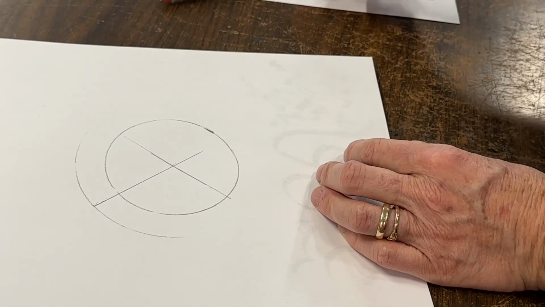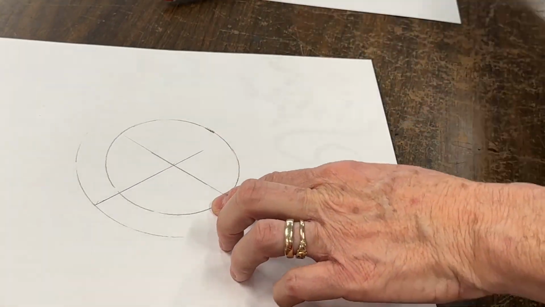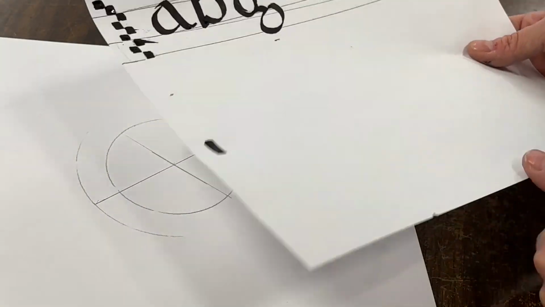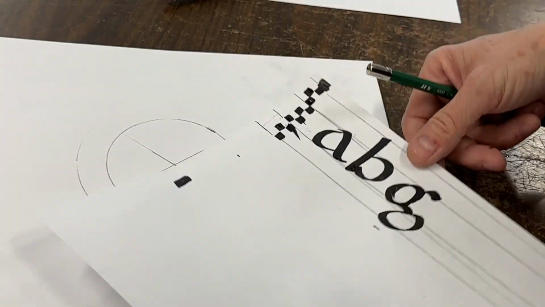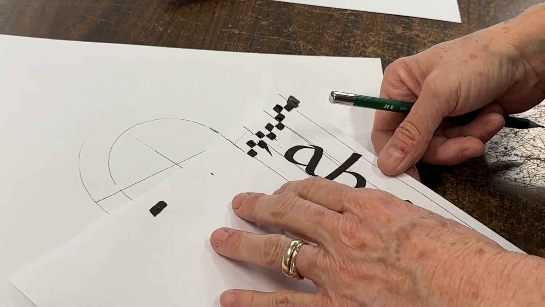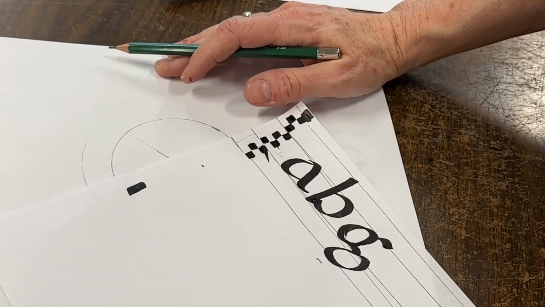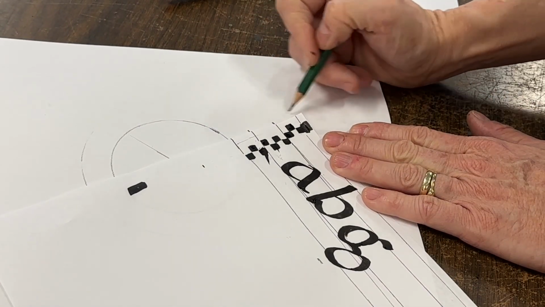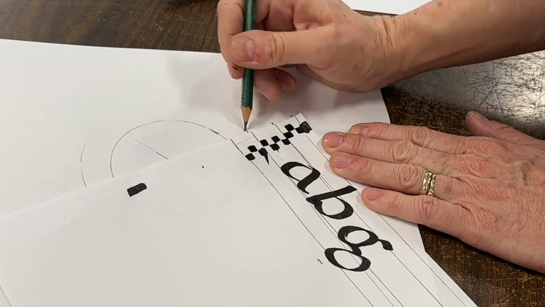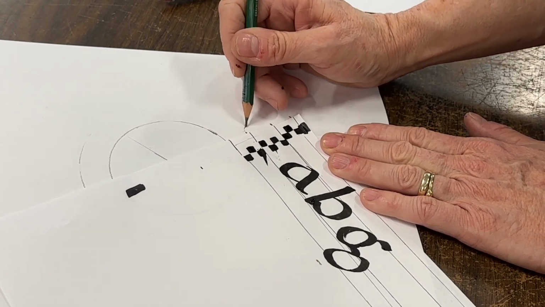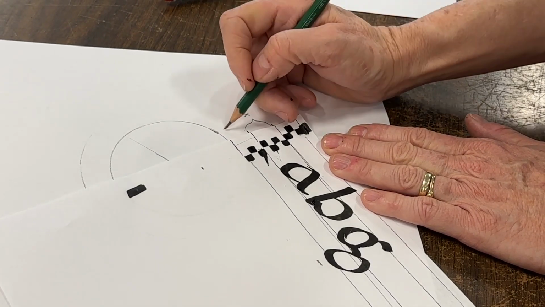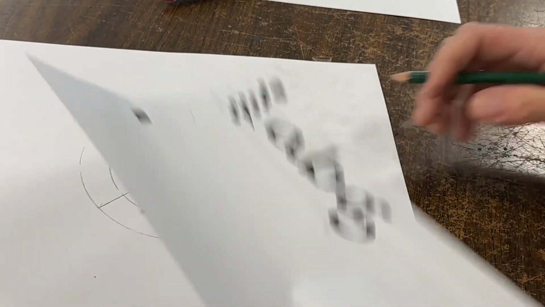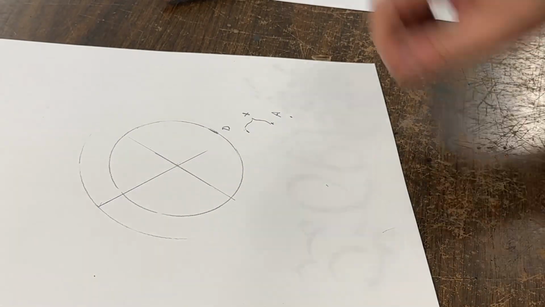Okay, now I have a circle, and I'm going to go back to that initial X height, ascender and descender that I came up with, and I'm going to put the bottom of my descender on that circle, and I'm going to record these heights. Here's my descender line, my X height, here's the descender, X height, and here's the ascender. All right, I got those heights.